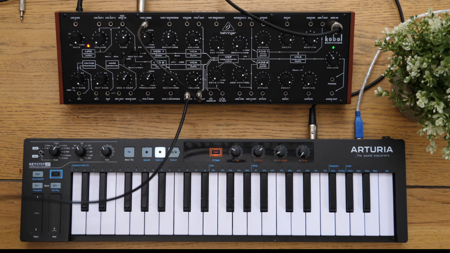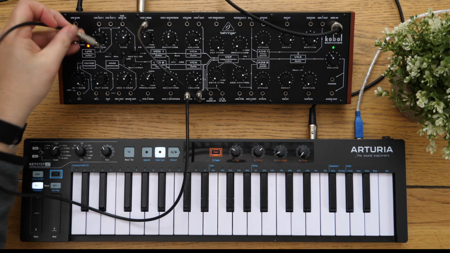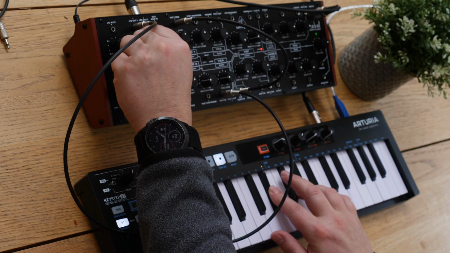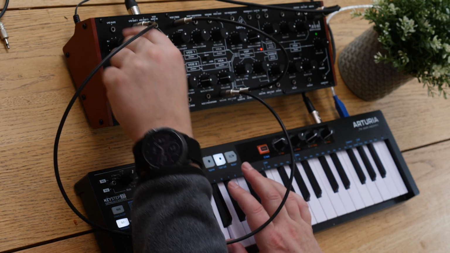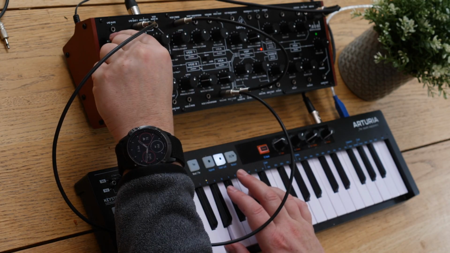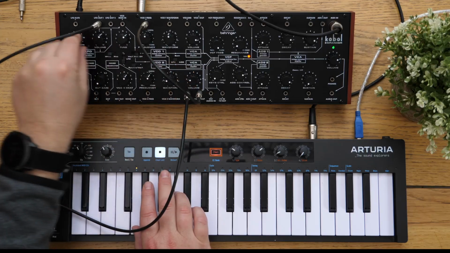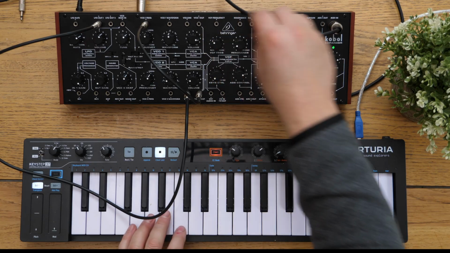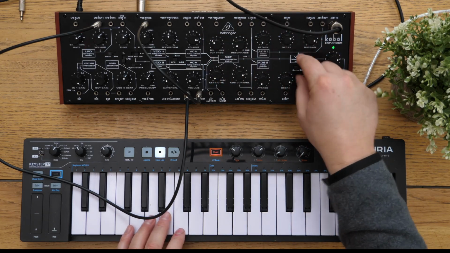To modulate the volume of oscillator 2, so the amount of modulation now. Again, lovely, juicy, gritty bits and bobs in there.